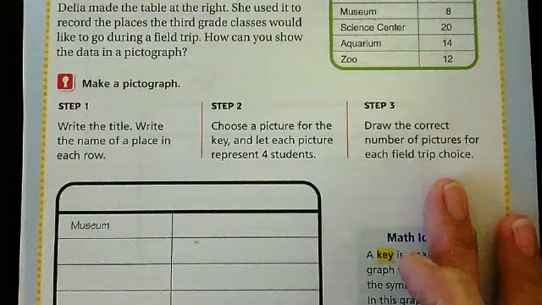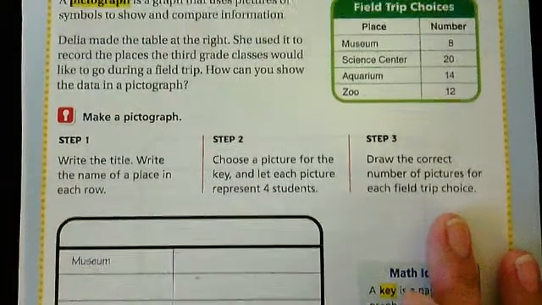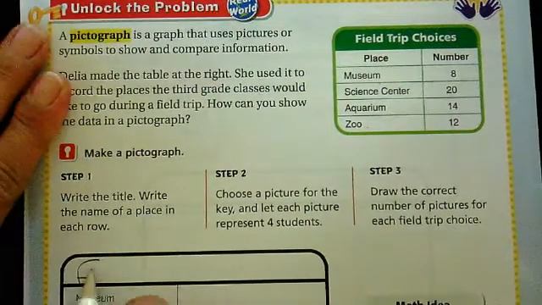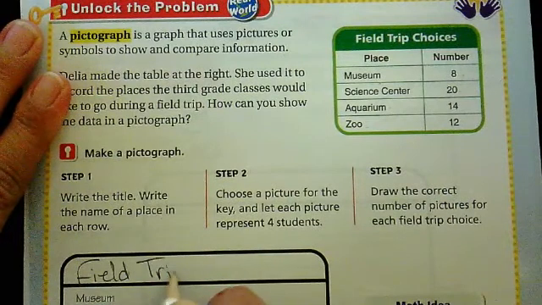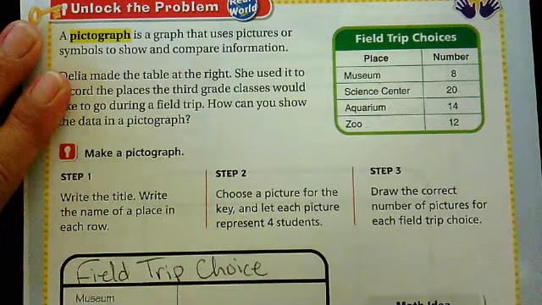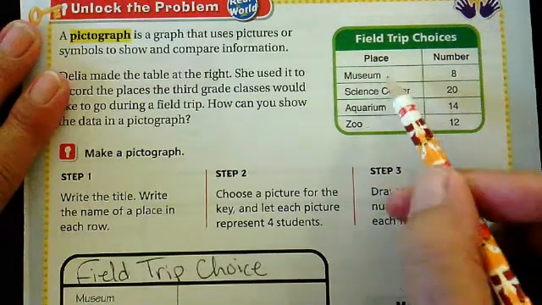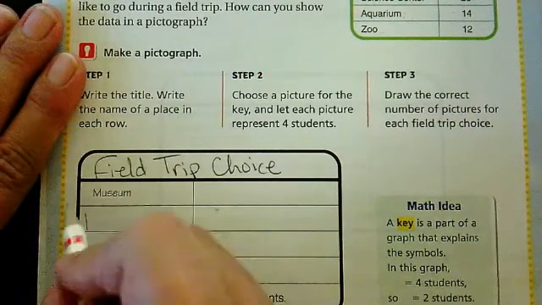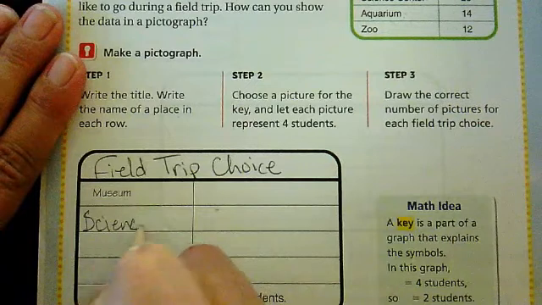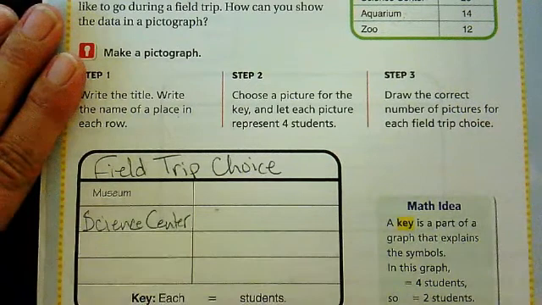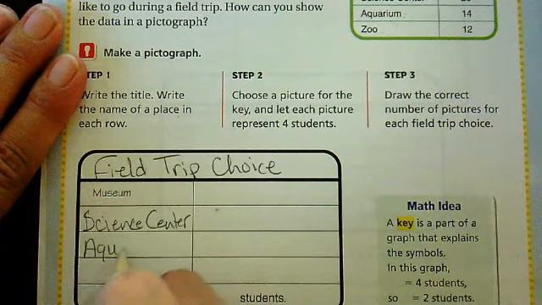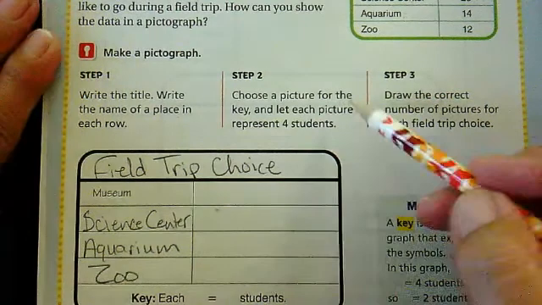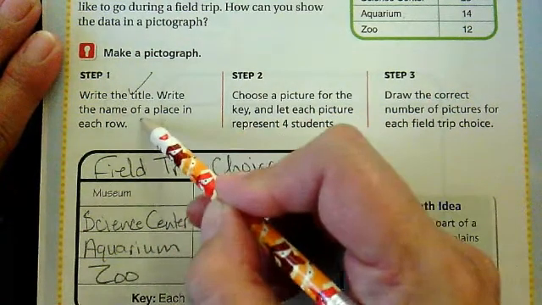Step number 1, write the title. Write the name of a place in each row. So here's our title, Field Trip Choices. And the name of the places in each row. So museum, science center, aquarium, and zoo. Museum, well, they already wrote museum. Science center, aquarium, and zoo. So did we do all this? We wrote the title. We wrote the name of the places.